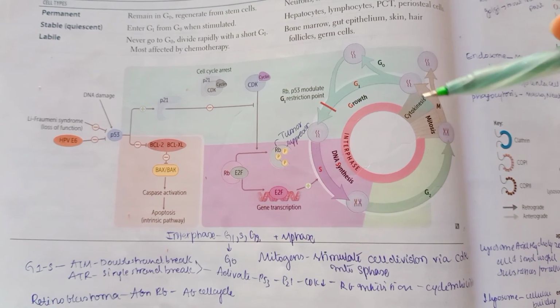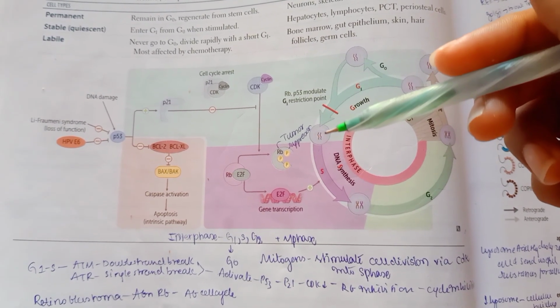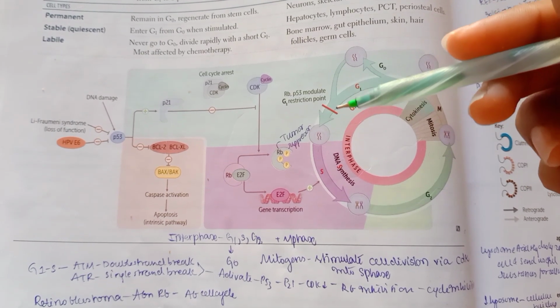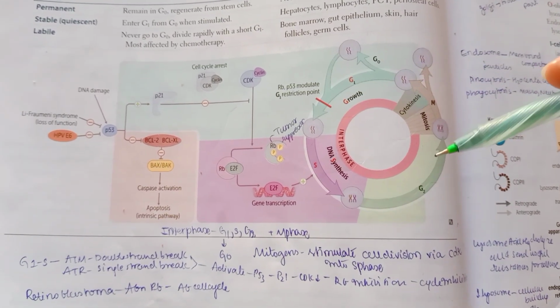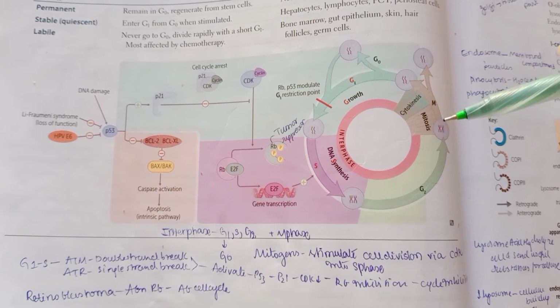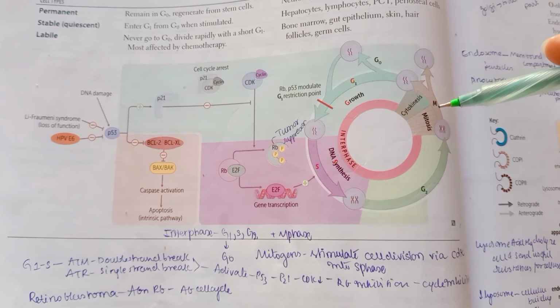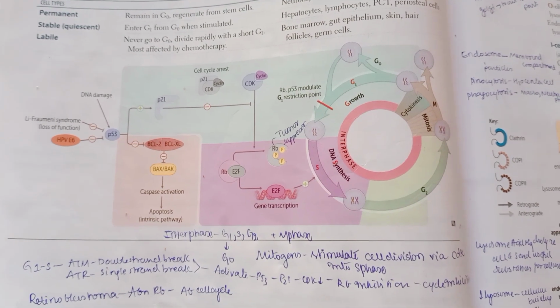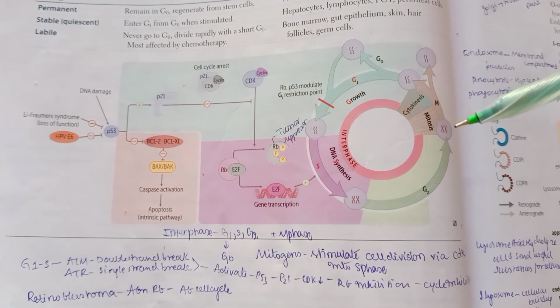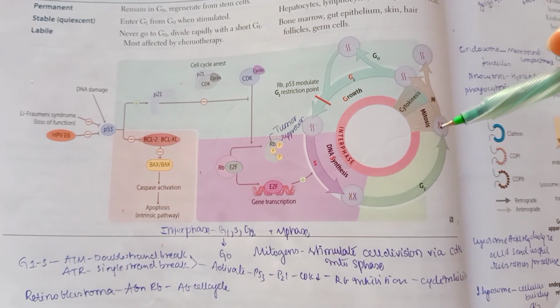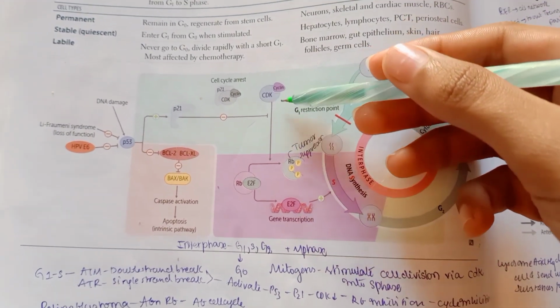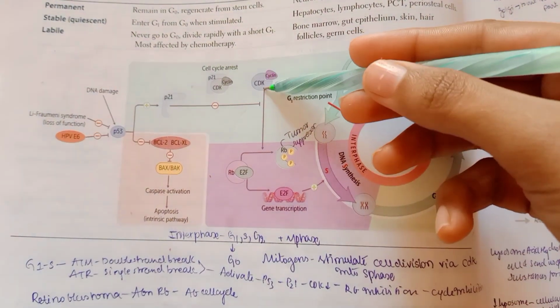There are several checkpoints, like G1 to S. Between G1 and S phase there is the G1/S checkpoint, between G2 and M phase there is one more checkpoint, and even before cytokinesis, between M phase and cytokinesis, there is another checkpoint. All these checkpoints are in turn regulated by cyclin dependent kinases. You can see this clearly in this diagram.